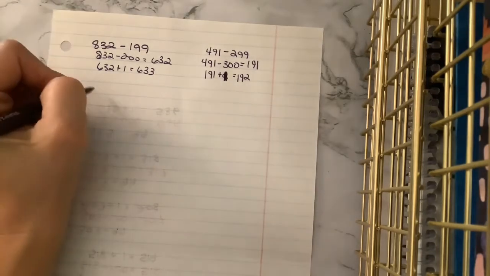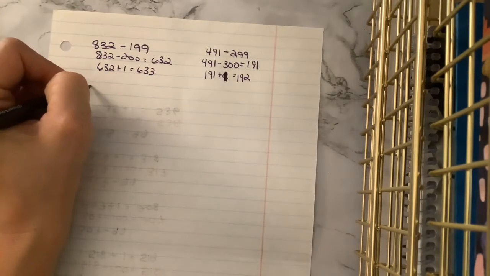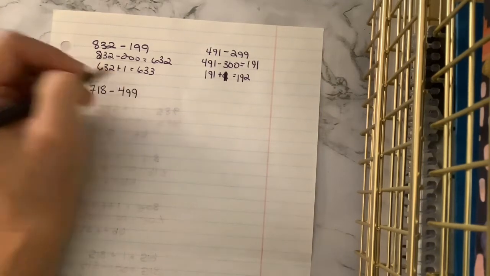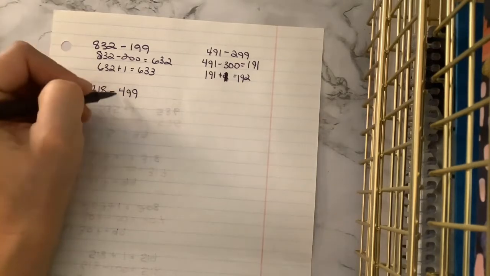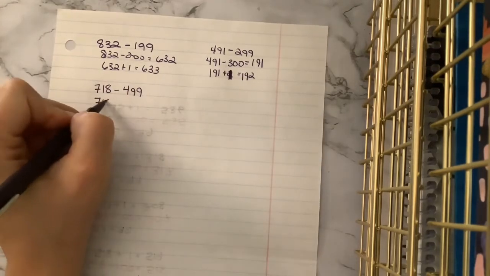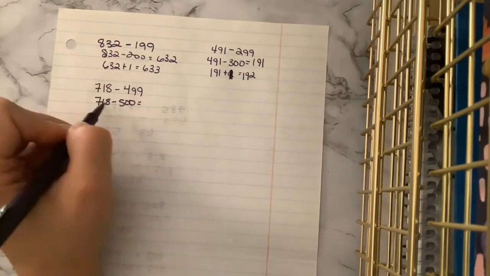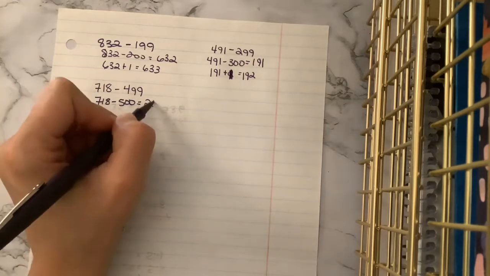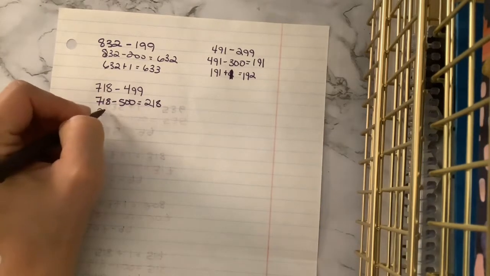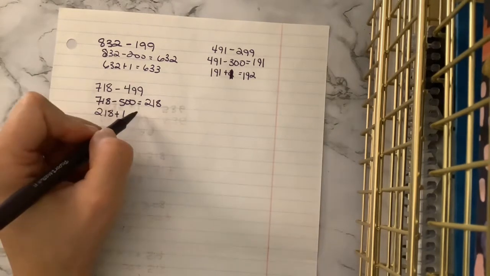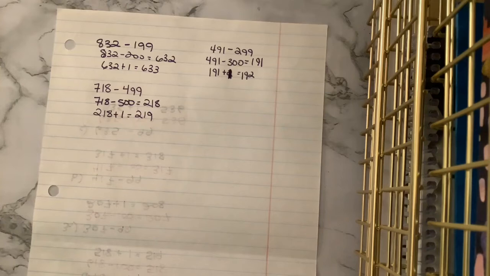Let's try one more like that, and then we'll go back to the textbook. Let's say 718 minus 499. So this is close to 500. So let's go ahead and subtract 500, which gets us 218. But we took away one too many, so we need to add one back, and we get 219. So let's take a look at our textbook.